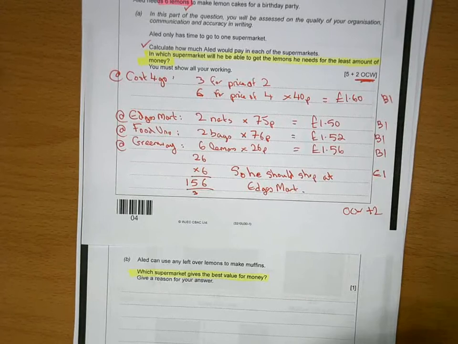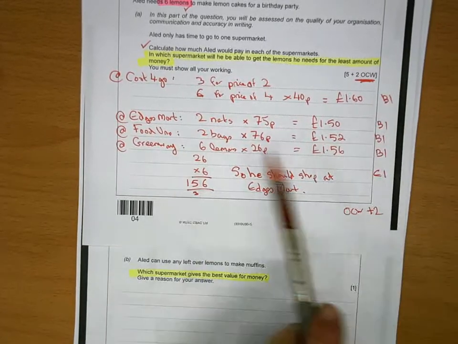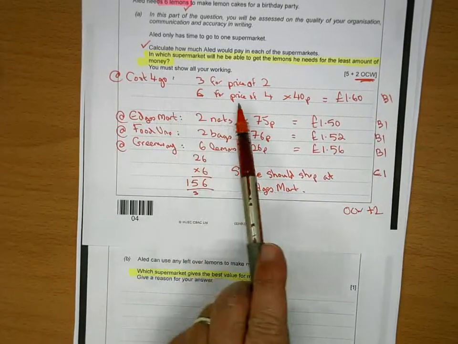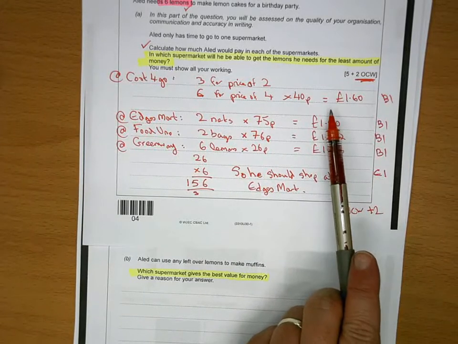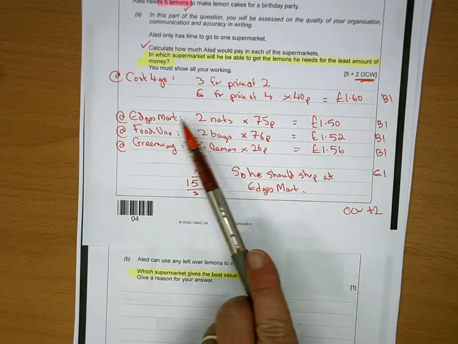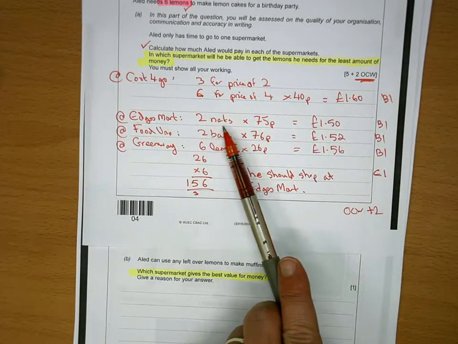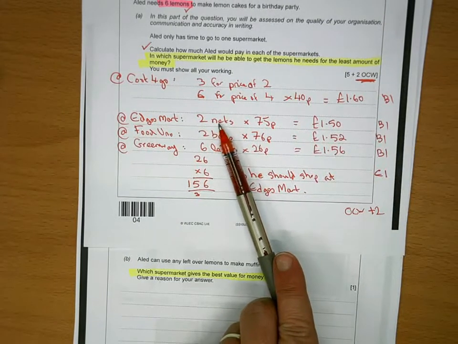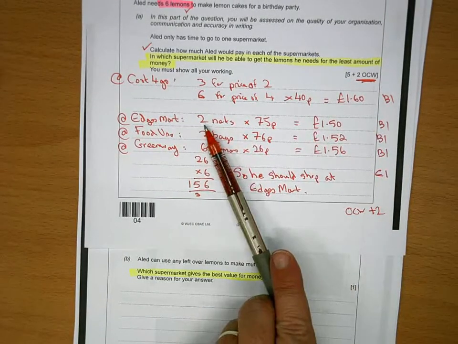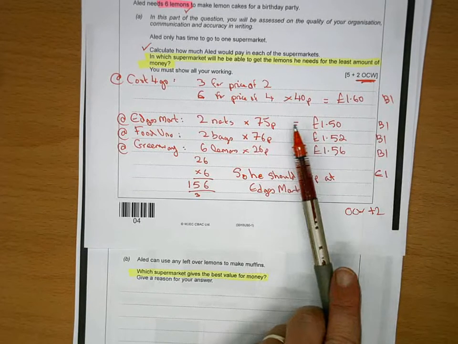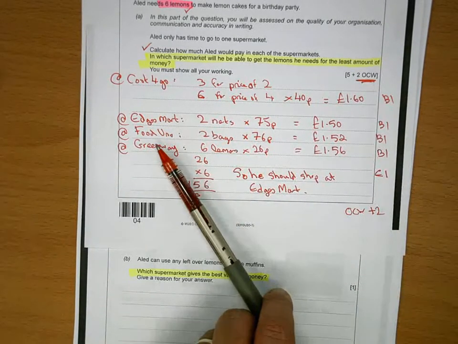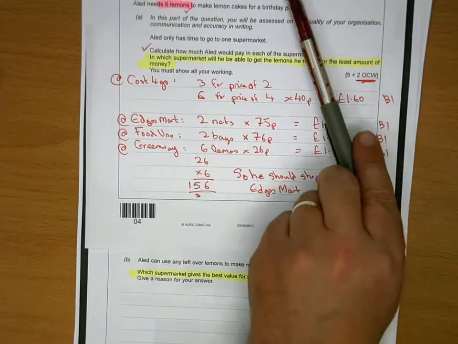So if we go back and look at what he's got here, if he goes to Cost for Go, he won't have any lemons left. If he goes to Edges Mart, where he's bought 2 nets, that means he's going to have 2 lemons left over. If he goes to Food Uno, then he's bought 10 lemons.